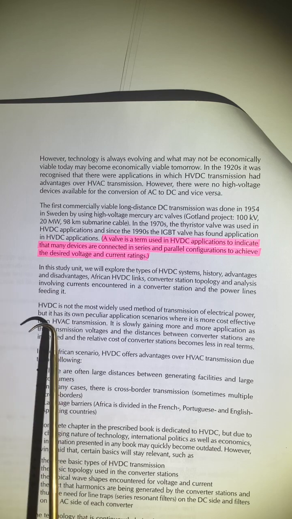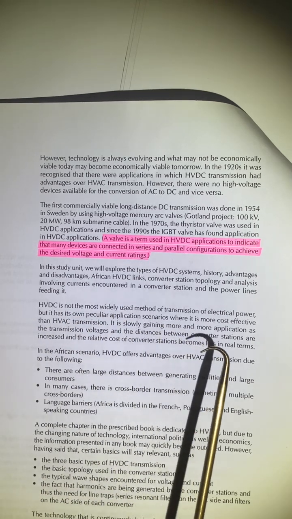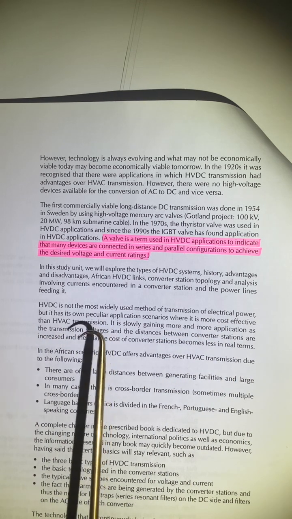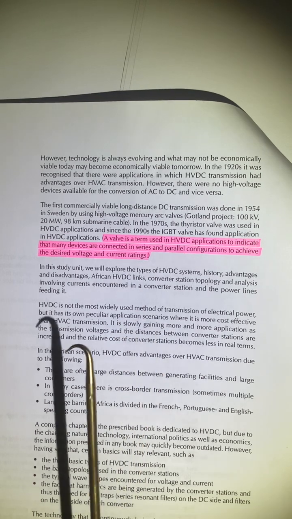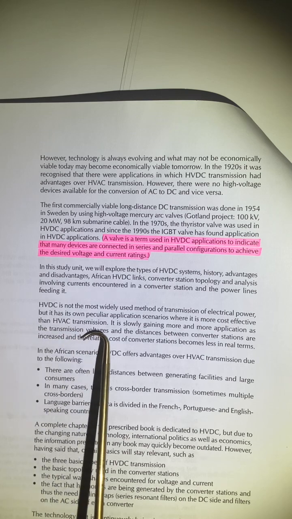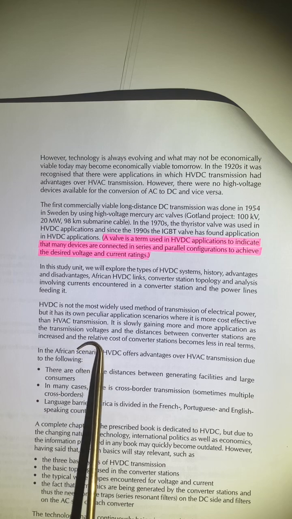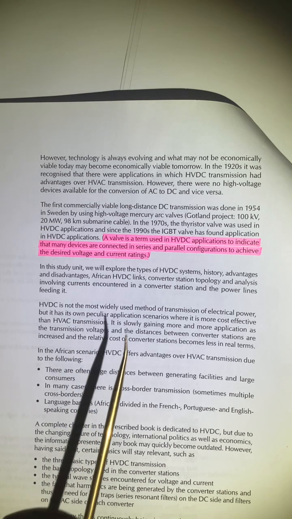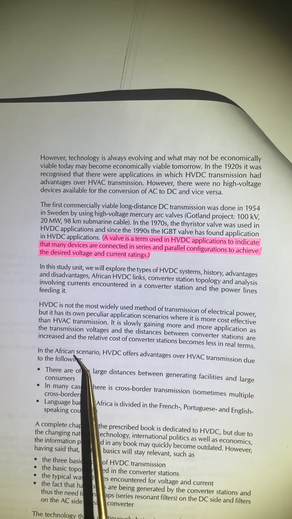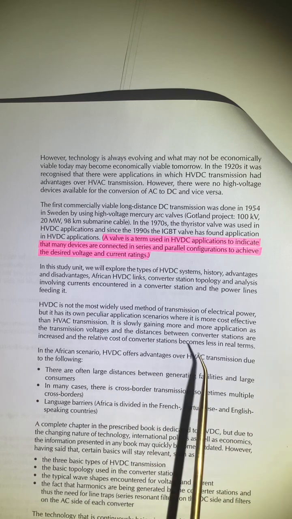HVDC is not the most widely used method of transmission when it comes to electrical power, but it has its own peculiar application scenarios where it is more cost effective than HVAC transmission. It is slowly gaining more and more application as the transmission voltages and the distances between converter stations are increased and the relative cost of converter stations becomes less in real terms.